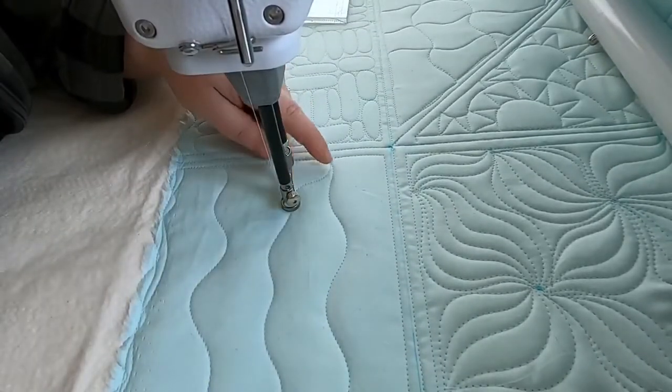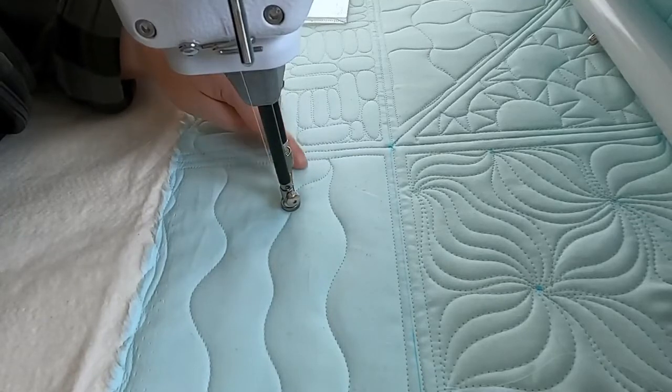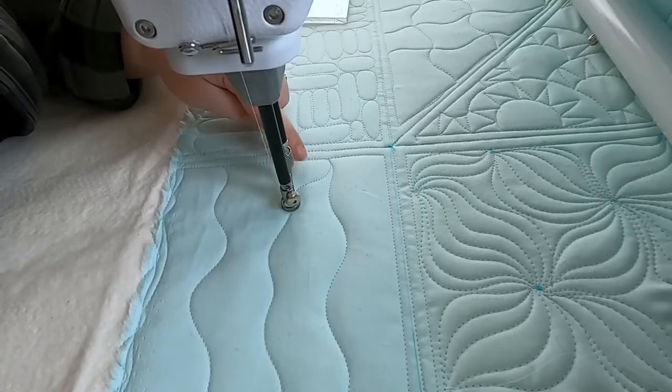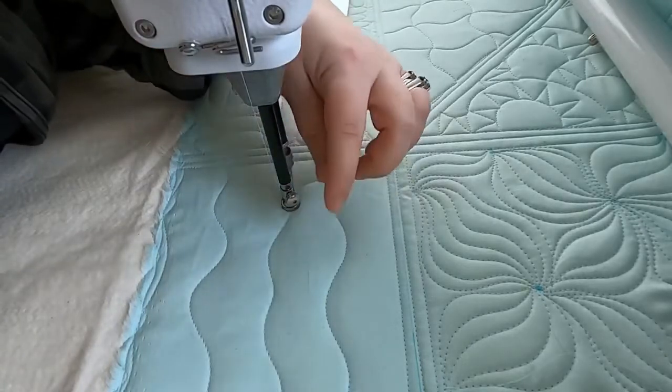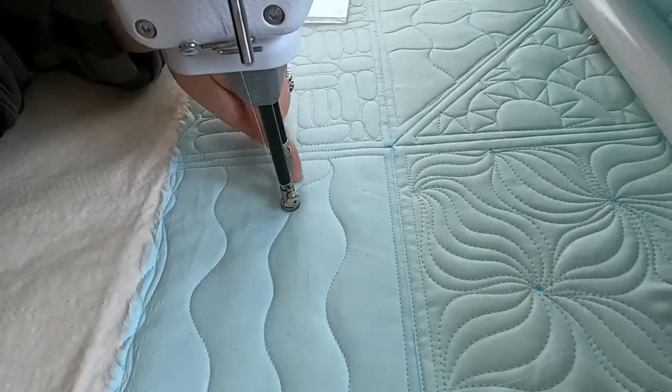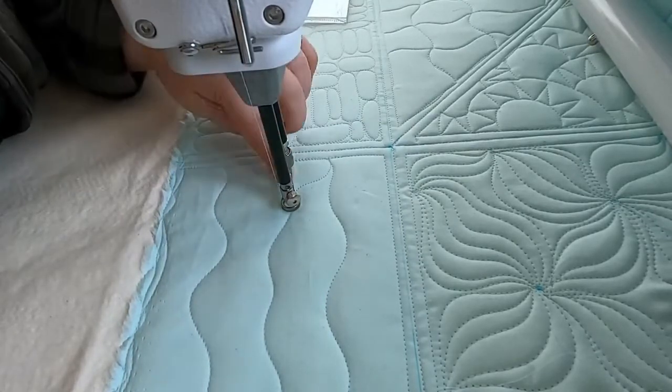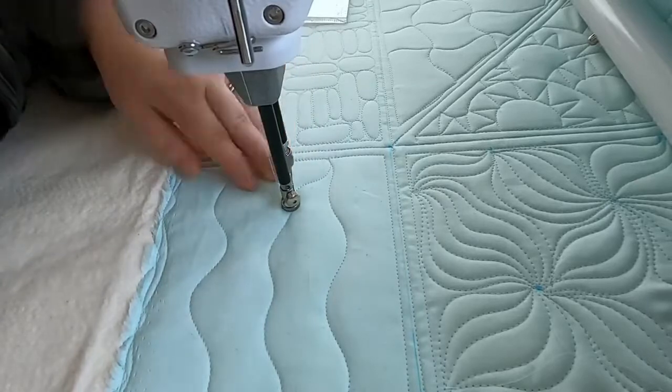So after this first line is quilted, you do have this weird unquilted area behind it, and it will be easier to show you how to fill this in once I show you the actual pattern. So we're going to ignore this for now, but if you were quilting this on a quilt, you'd already know how to do this and you'd fill it in now before you moved on.